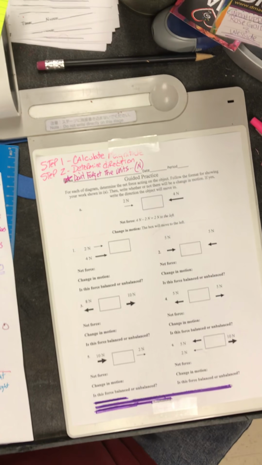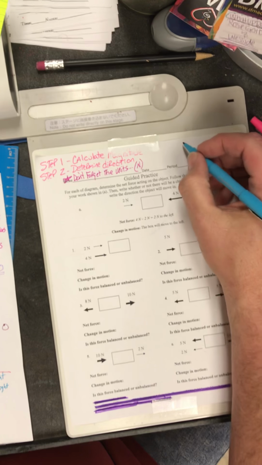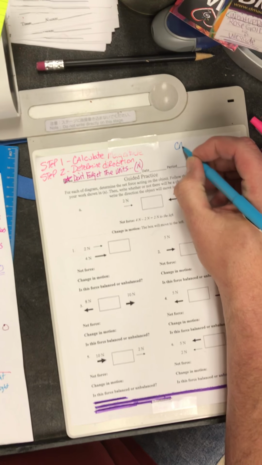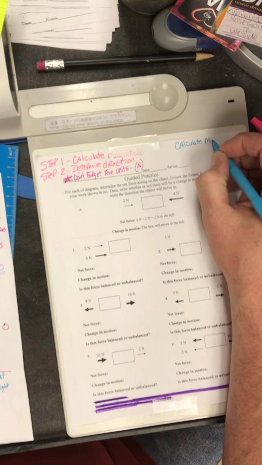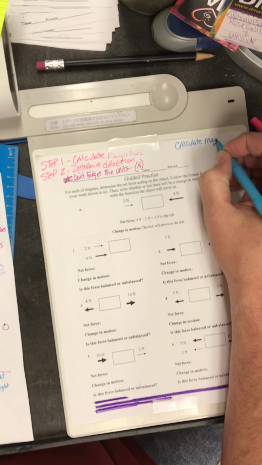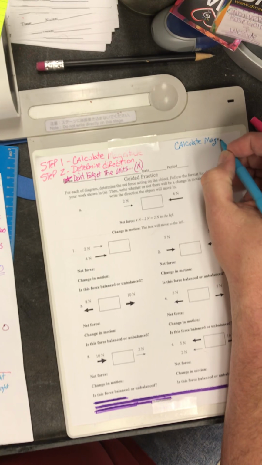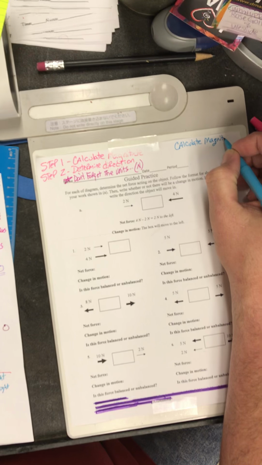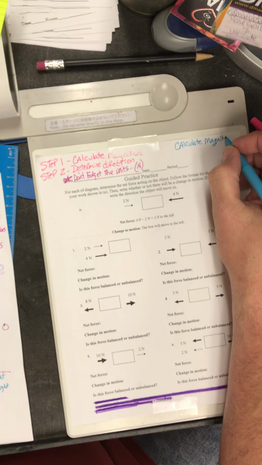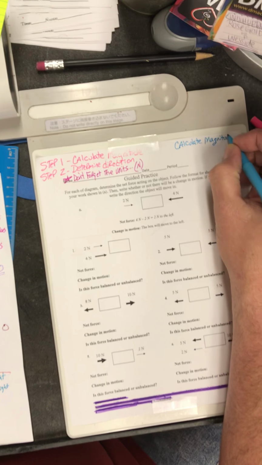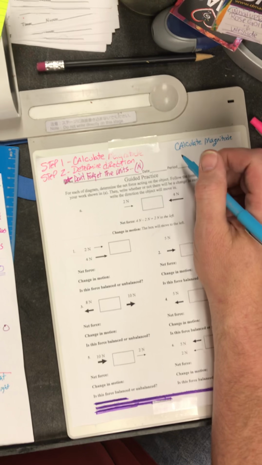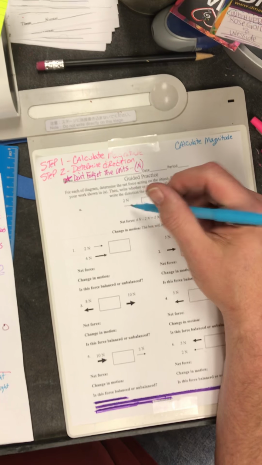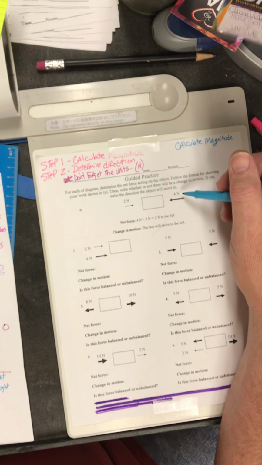Let's talk about real quick how we calculate the magnitude. Okay, so calculating your magnitude, you take your two numbers, as in this one, which is going to be 2 and 4.